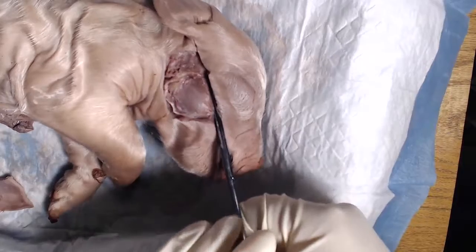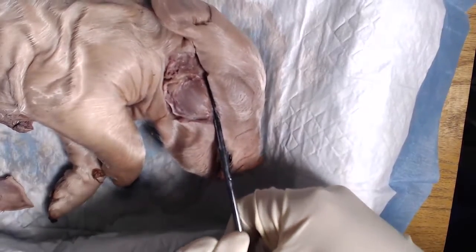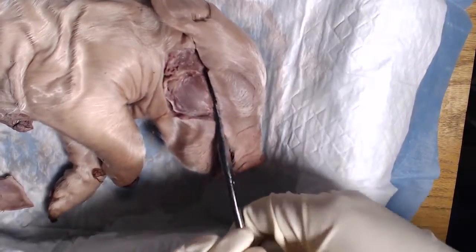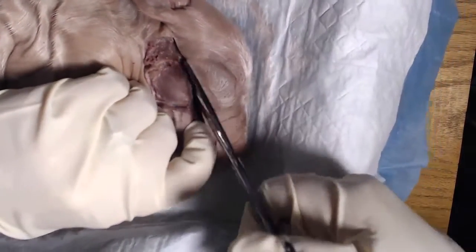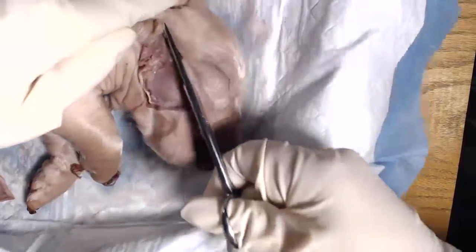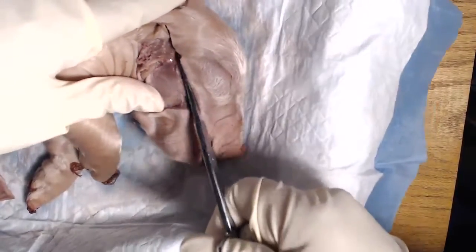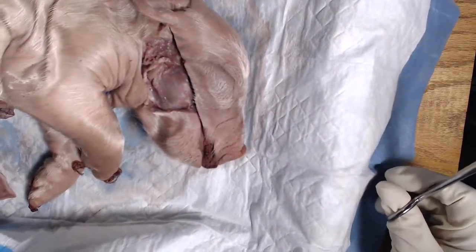All right, and that loud click was me cutting through the bone. Didn't take too much force, but it's definitely harder than cutting through the skin. Okay. I might extend it a little bit further, just like that. Okay, I'll give you all a second to do that.